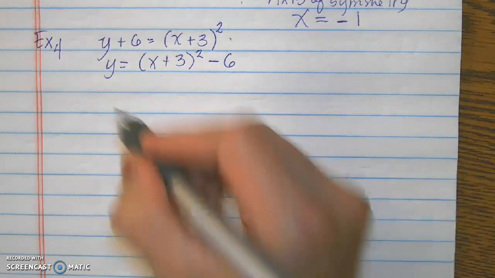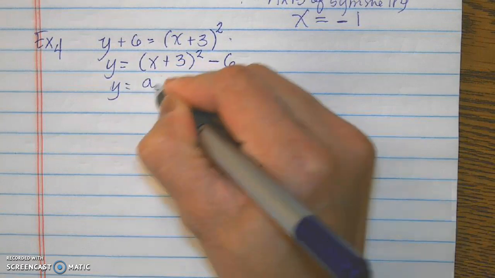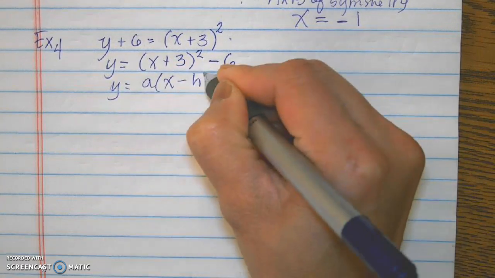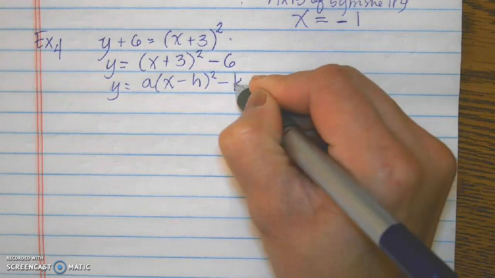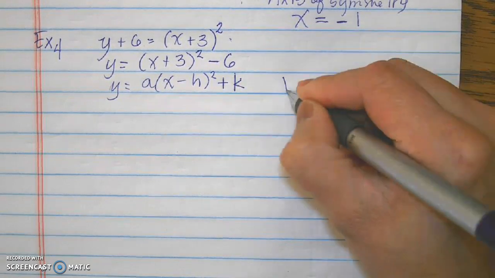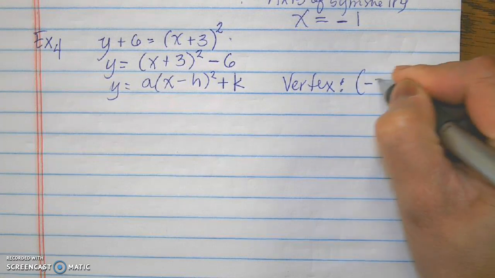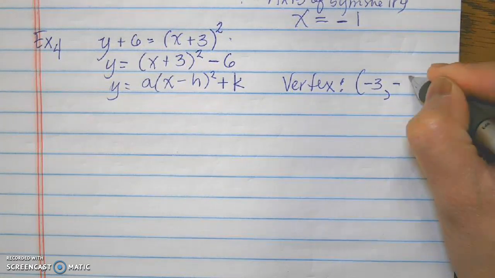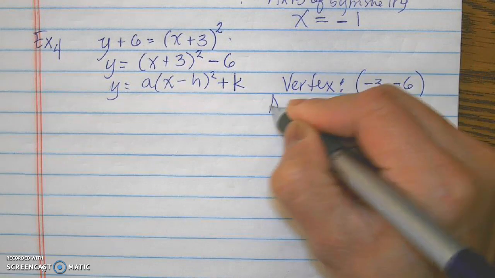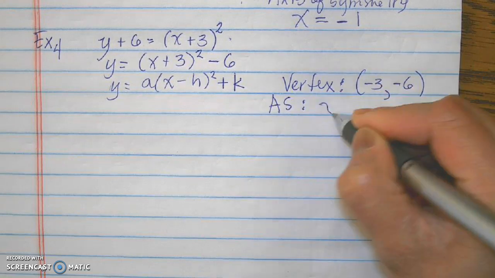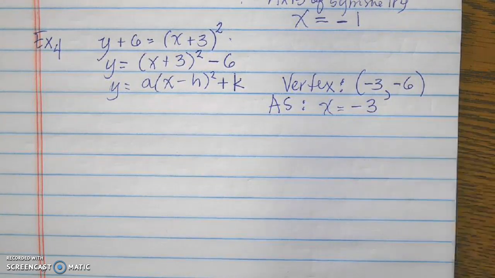This is already in the form of y equals a x minus h squared minus k. I'm sorry, plus k. So our vertex is negative 3 comma negative 6, and our axis of symmetry is x equals negative 3.